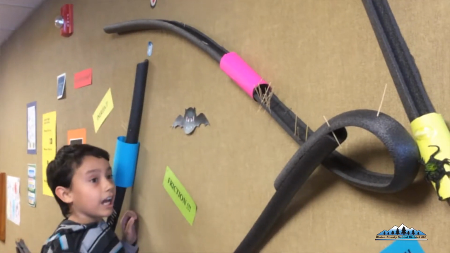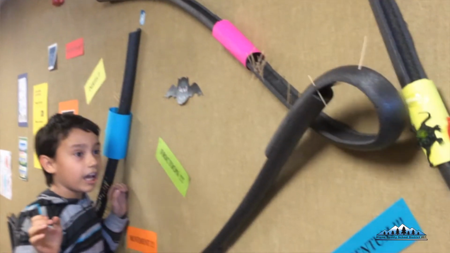Well, it uses gravity to make the ball go down, and for the loop, it uses centripetal force, and it uses friction to slow the ball down. We put a little marker where the drop point is, and the drop point is where the ball will do the whole roller coaster. It will have the right amount of momentum.